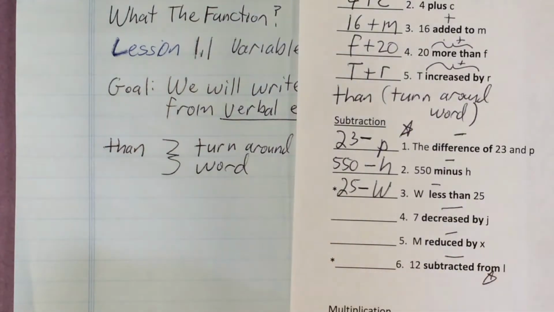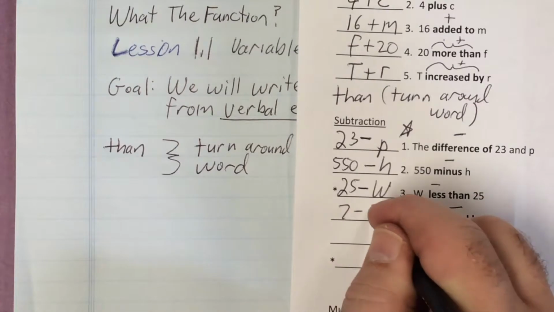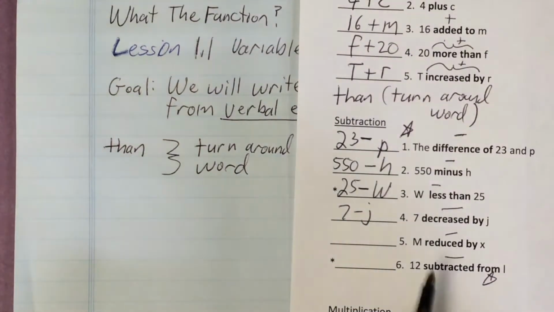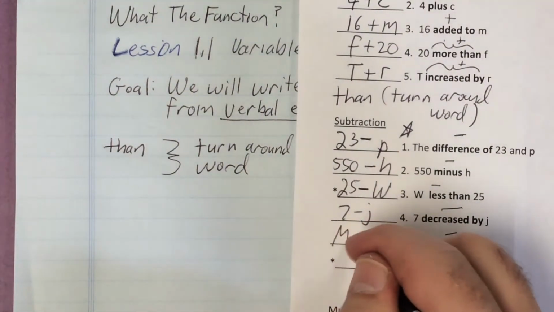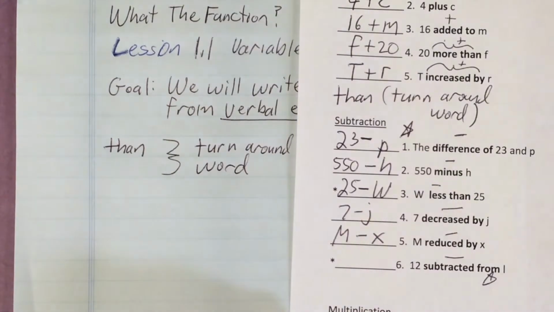Next one, 7 decreased by J. So that's going to be 7 decreased by J. That's fine. M reduced by X. M reduced by X, or subtract.